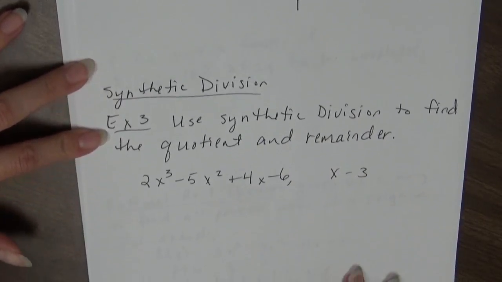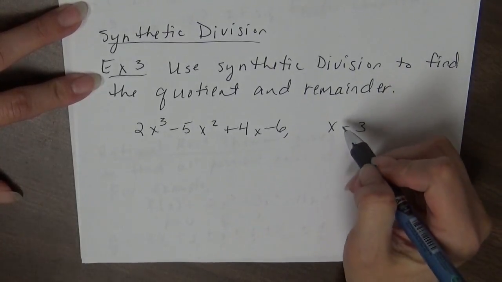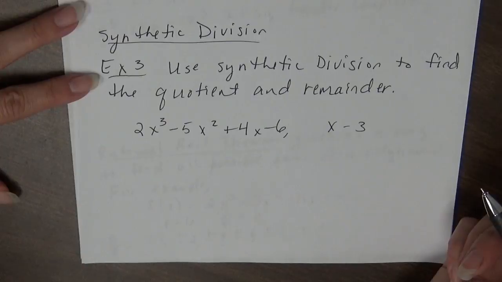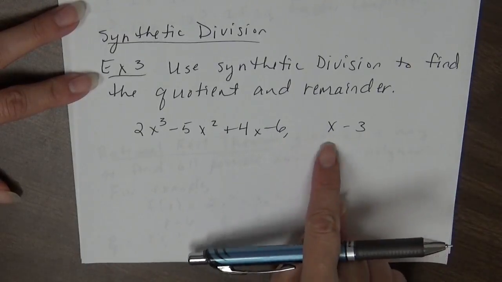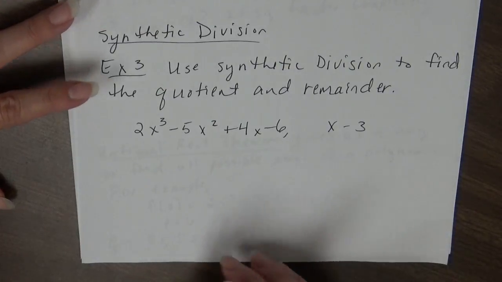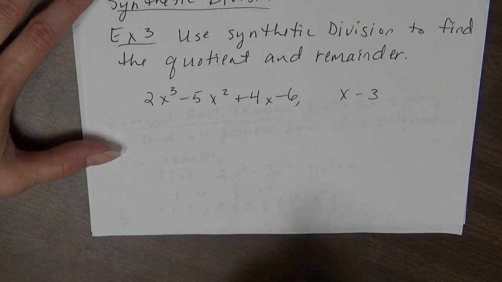Alright, now let's look at synthetic division. Synthetic division is a shortcut method for polynomial long division. Synthetic division cannot be used in every situation. It can only be used if you're dividing by x to the first power. So if you're asked to divide a polynomial by x squared or x cubed, synthetic division does not work. But in this case, dividing by x to the first, it does. And when you can use it, it really is very useful because it really does shortcut the process.